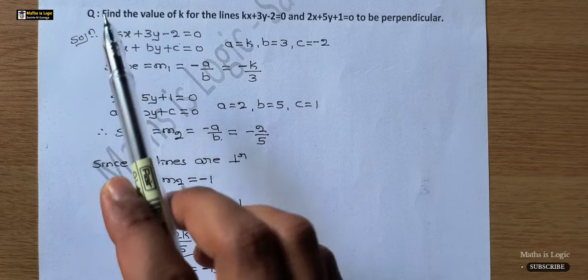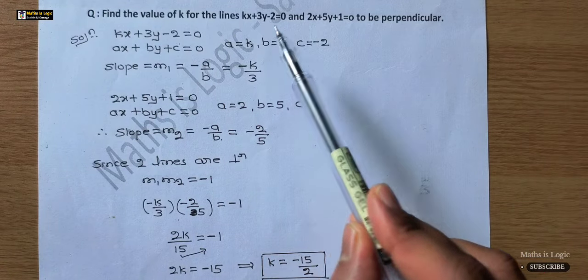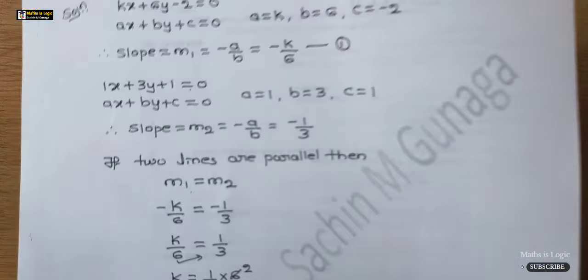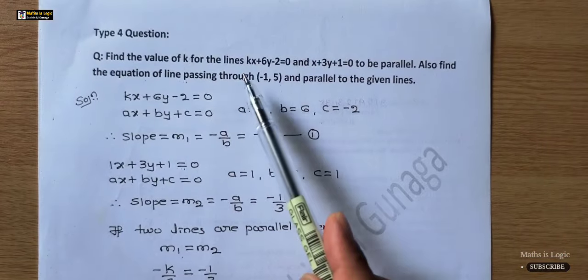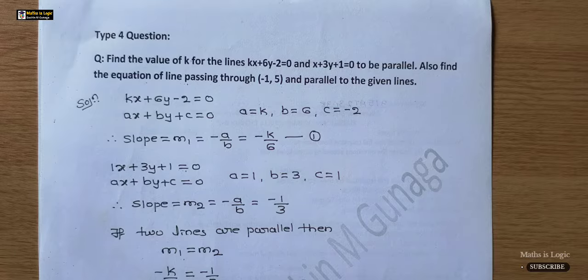So remember, this type 4 using the perpendicular condition is important for a 10 marks question. Otherwise, the parallel condition type 4 example is again important for a 10 marks question.